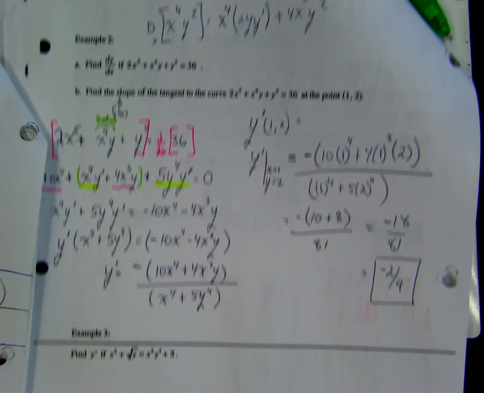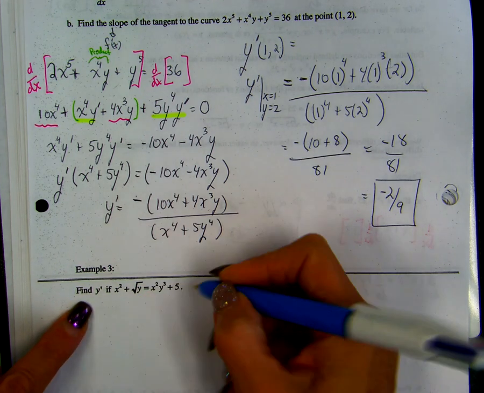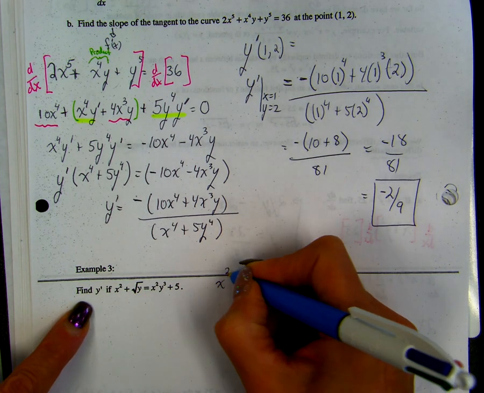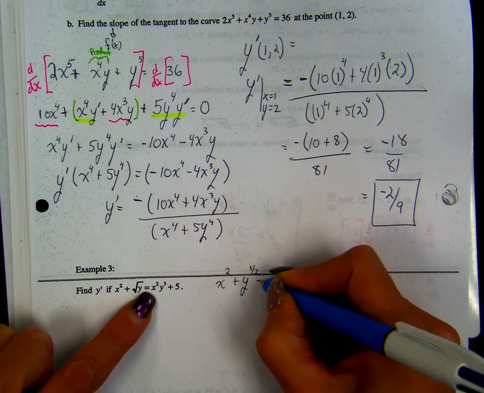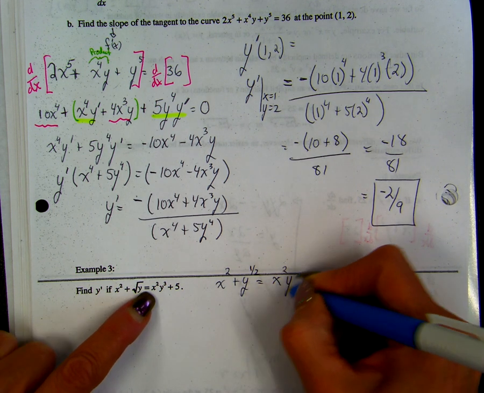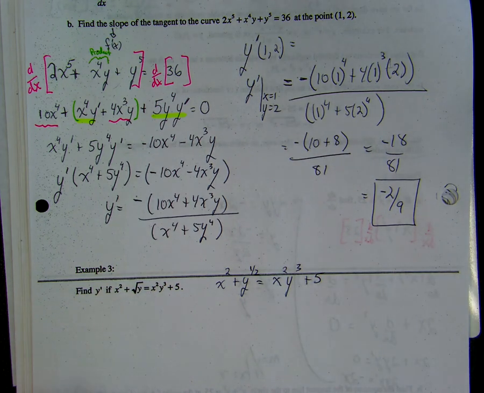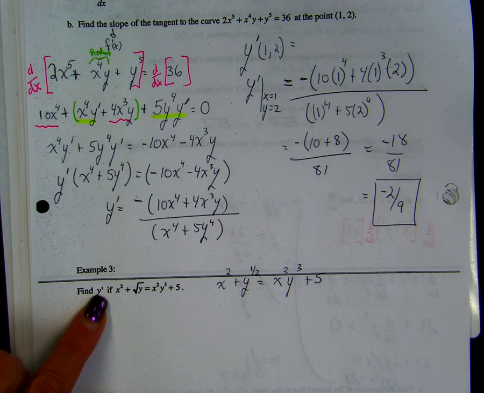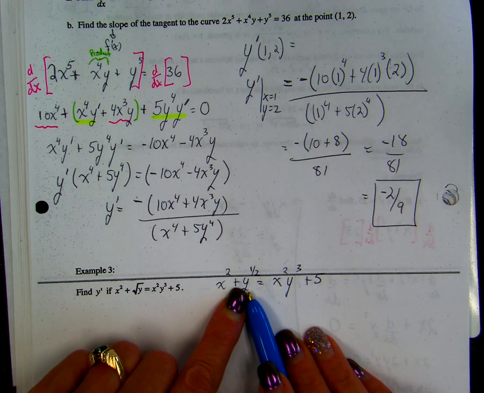Okay, example 3, and before I start, I'm going to write this in exponential notation. So I've got x squared plus y to the 1/2 is equal to x squared y cubed plus 5. Okay, before I start taking this derivative implicitly, I just want to summarize the rules I'm going to need. Right here, I know how to take the derivative of x to the 1/2. It's 1/2 x to the minus 1/2.